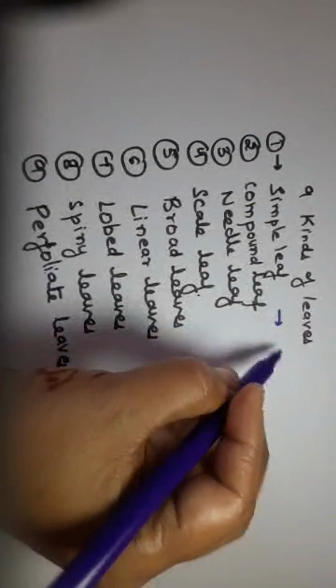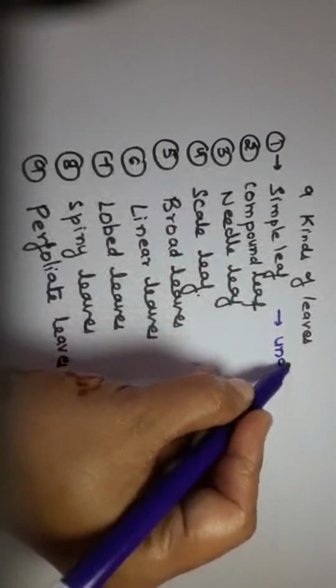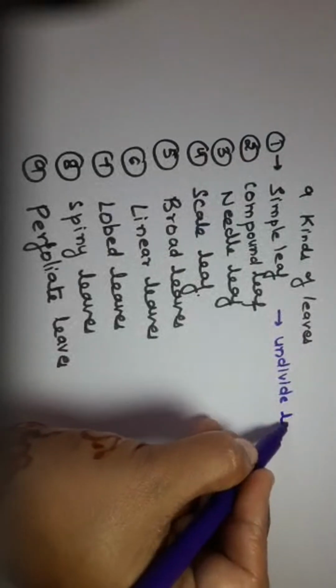So simple leaves, what will it include? It will include the single, as the name suggests, and undivided leaf blades. There will be no division in the leaf blade.